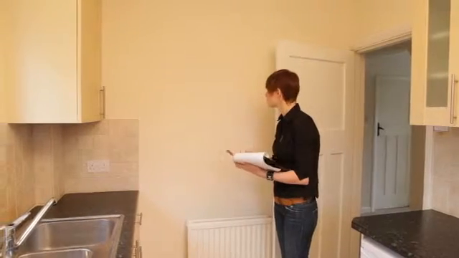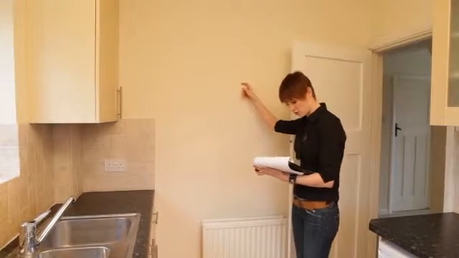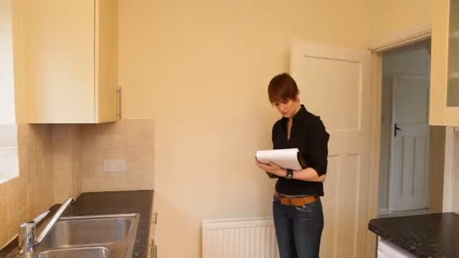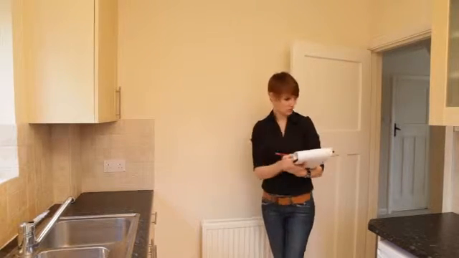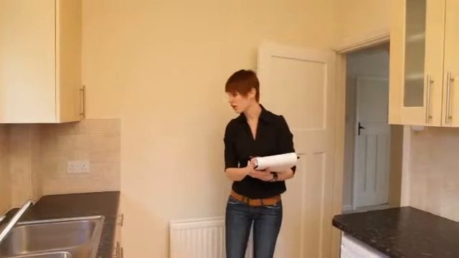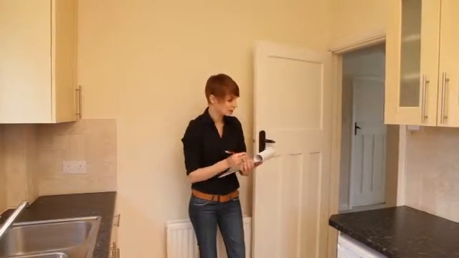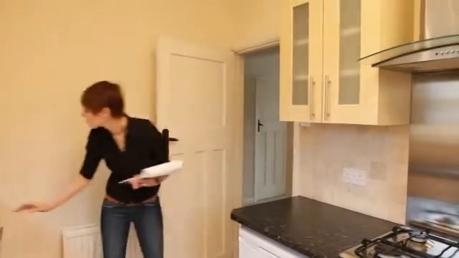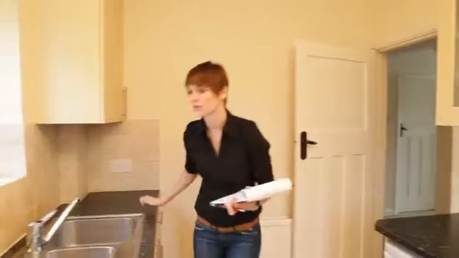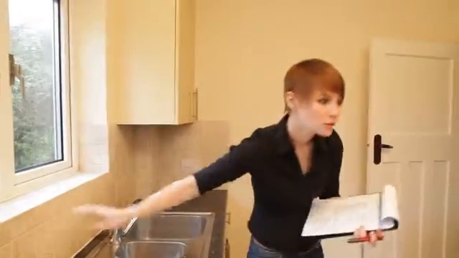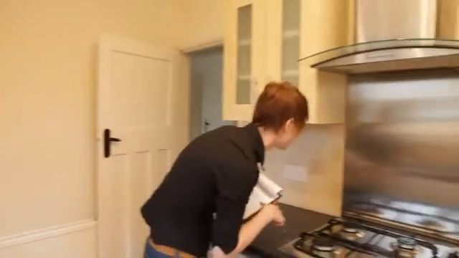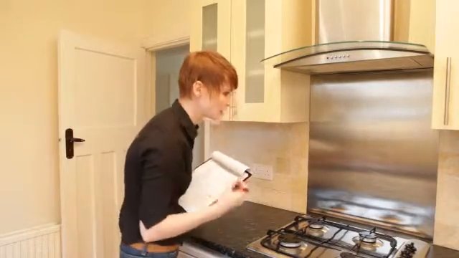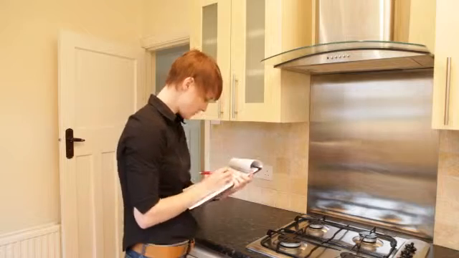However, we've got 2 pins in the wall that aren't mentioned on the inventory. They'd go down as the tenant's responsibility. And the remainder is a beige stone effect tile, domestically clean and intact. Which is accurate, however we've got some grease and food marks remaining on the tiles around the hob.